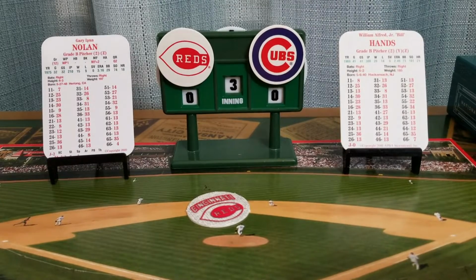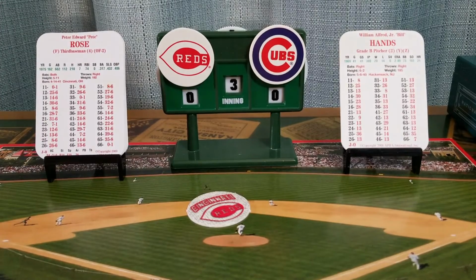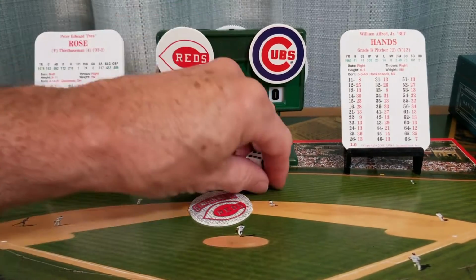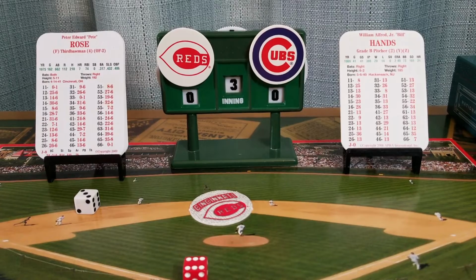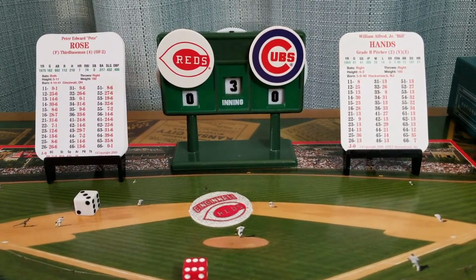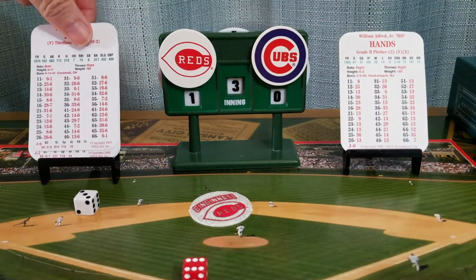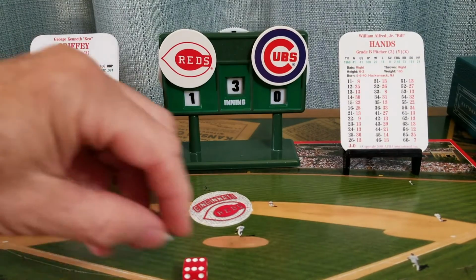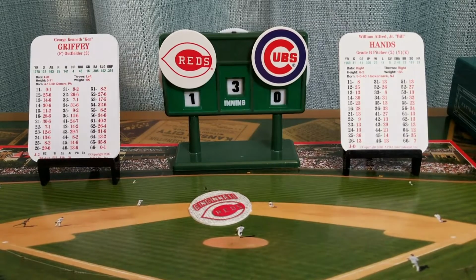One out in the top of the order. Pete Rose. Second column roll is 0. 63 is going to be a double over first base, and the runner scores to give the Reds a 1-0 lead, and put Rose at second with one out. Rose is rated fast. Here's the pitch to Ken Griffey.